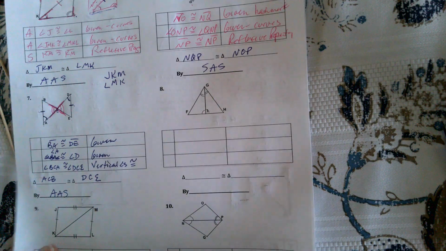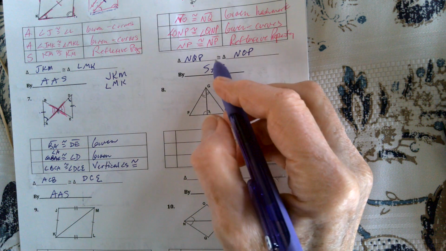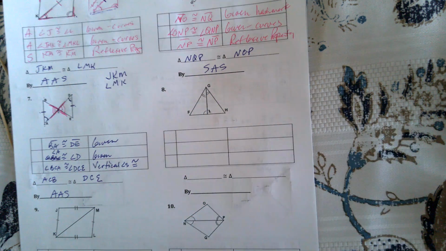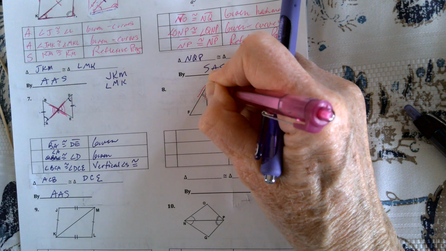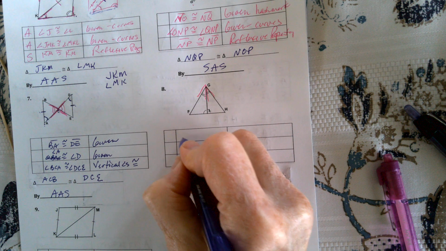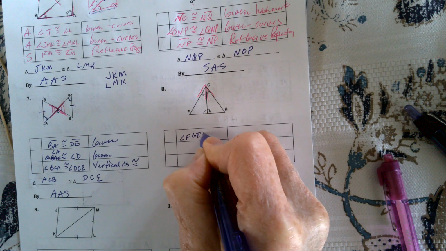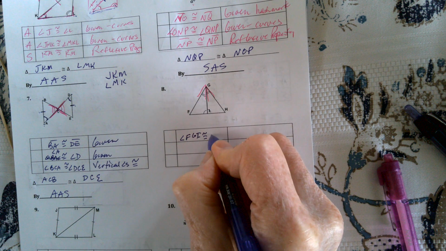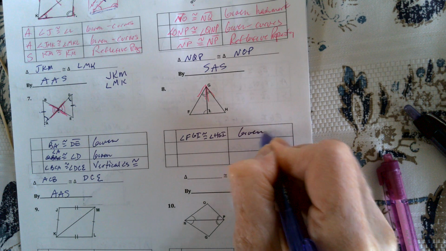Okay, number 8. Okay, I have no sides, but I'm given 2 angles directly. So on both of these, I got to use 3 letters. So I'm going to do the first one. This angle is congruent to this angle. I know because of the 2 curves, right? So angle FGI is congruent to angle HGI. And that's given, and you got the curves.